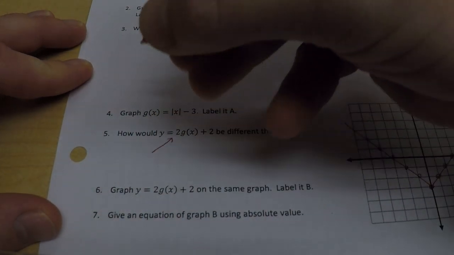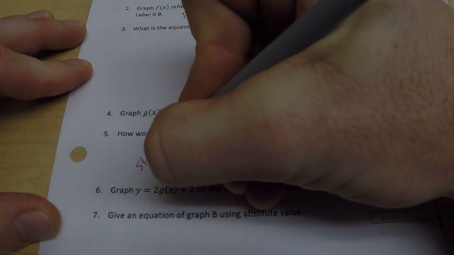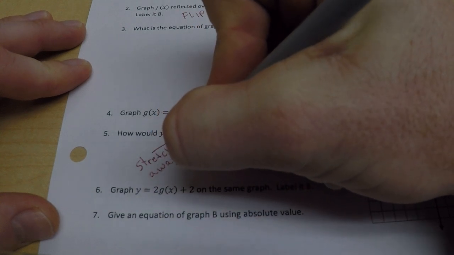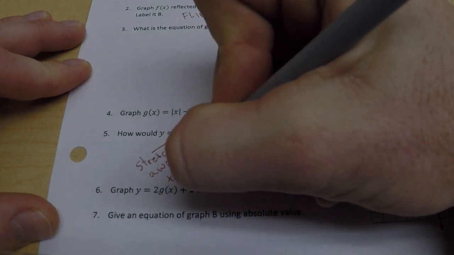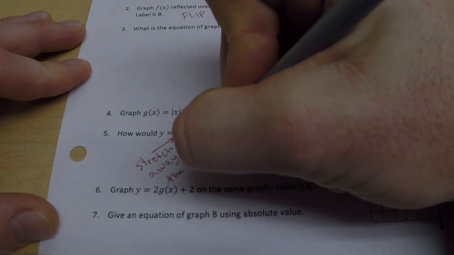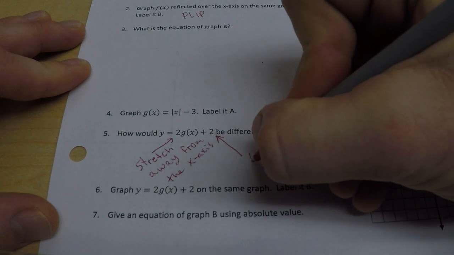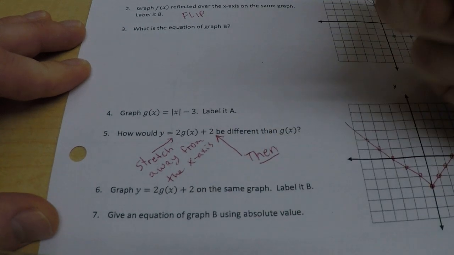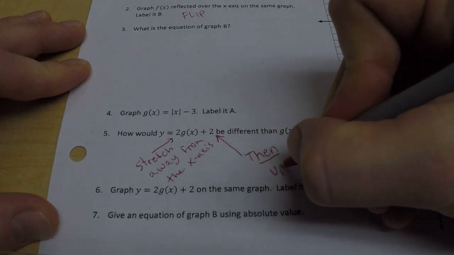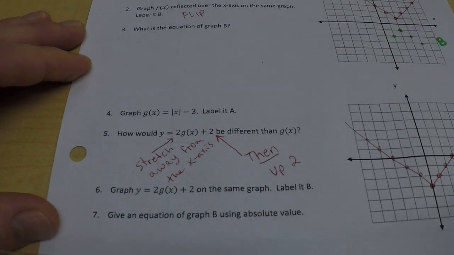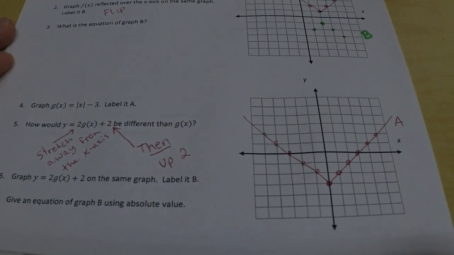Now what's important about the stretch is that it stretches us away from the x-axis. And after that, we're going to shift up 2. Translate, shift, any word you want to use there. So watch what happens when we do this.